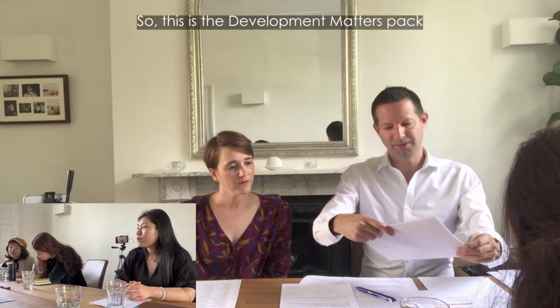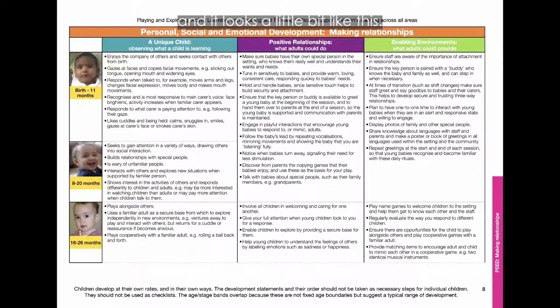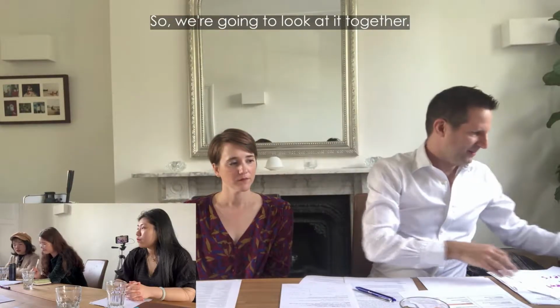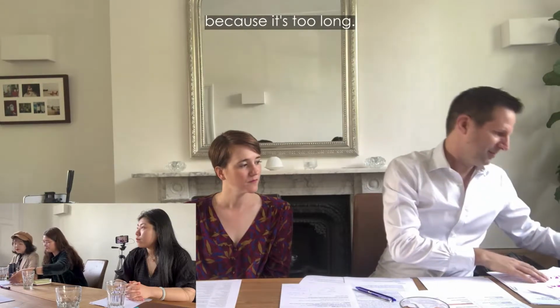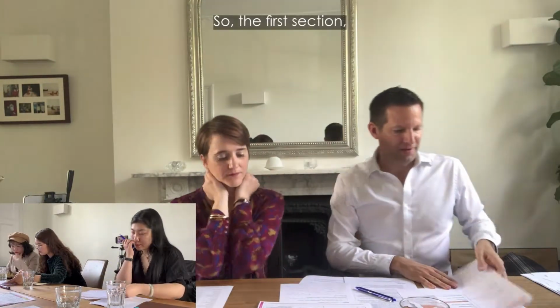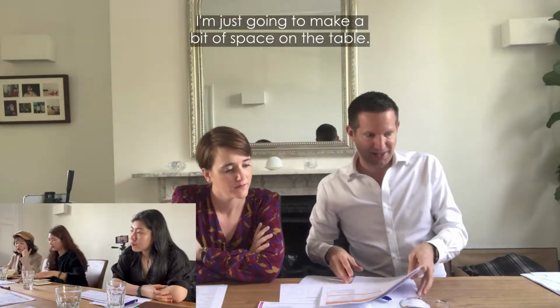So this is the Development Matters pack, and it looks a little bit like this. And it's got many pages. It's a big pack, so we're going to look at it together. We're not going to look at all of it because it's too long. So the first section, I'm just going to make a bit of space on the table.